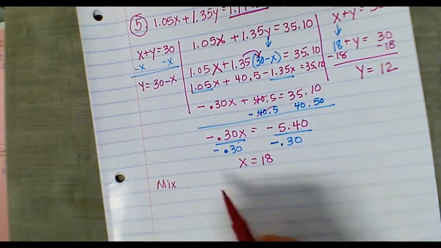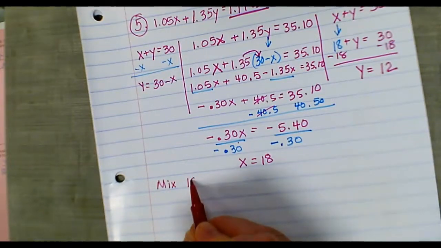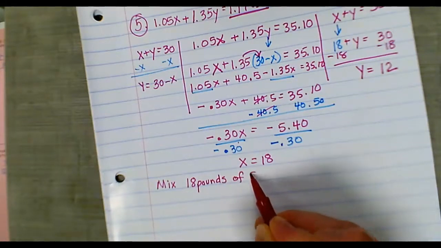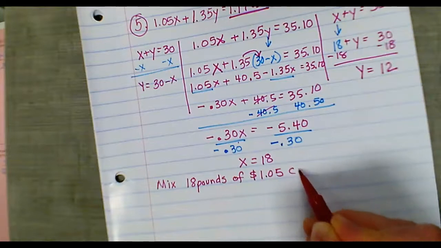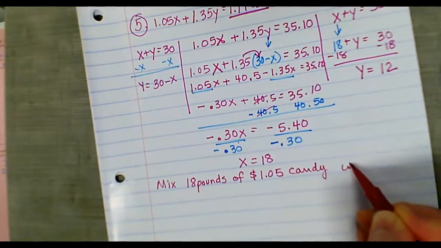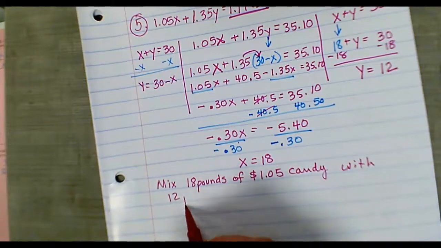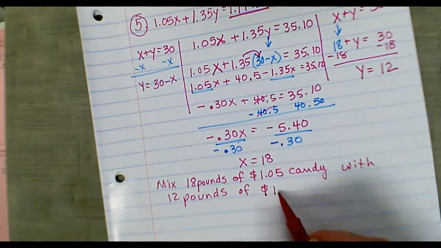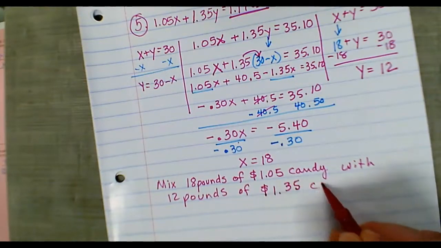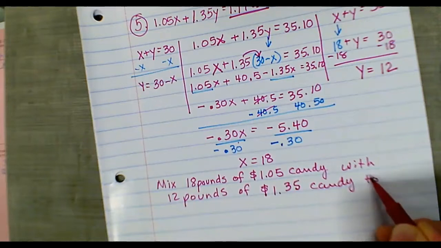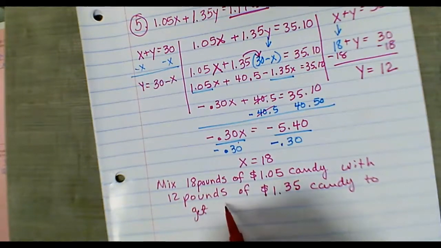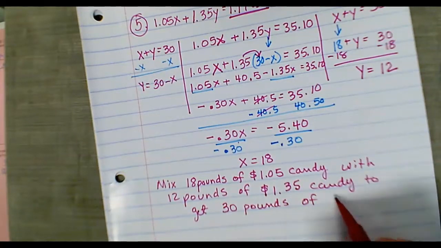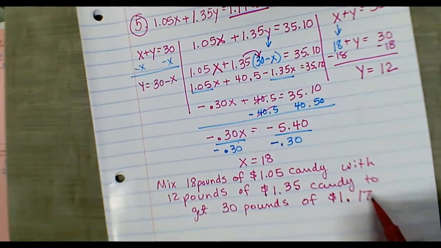So what does that mean in terms of the candy? We need to mix 18 pounds of $1.05 candy with 12 pounds, wasn't that what we got? 12 of $1.35 candy to get 30 pounds of $1.17 candy.